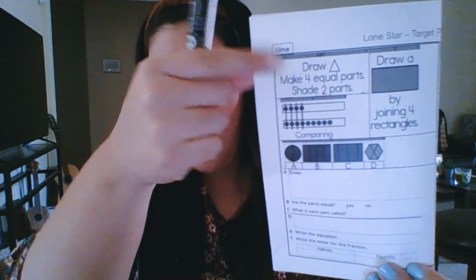If the question asks you to draw something, like on this part, do you see that where it says draw the triangle? On your paper, which is here, right here, you're going to draw your triangle. And then it asks you to make 4 equal parts. What does the word equal mean? We've talked about this word before in school. The word equal means that it has to be exactly the same.